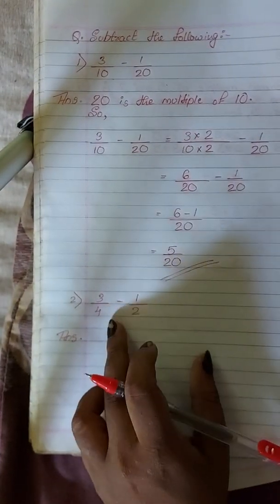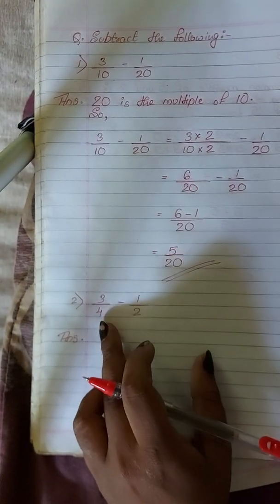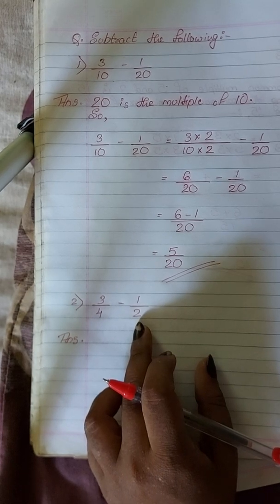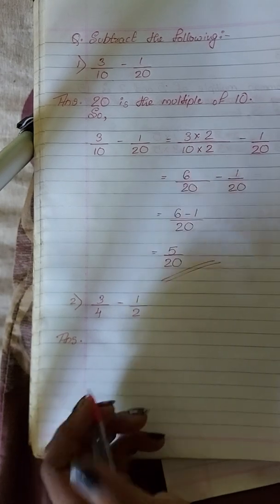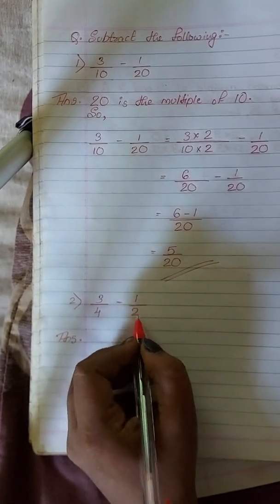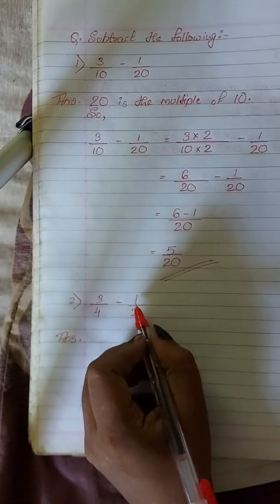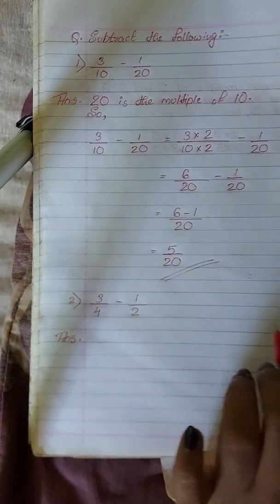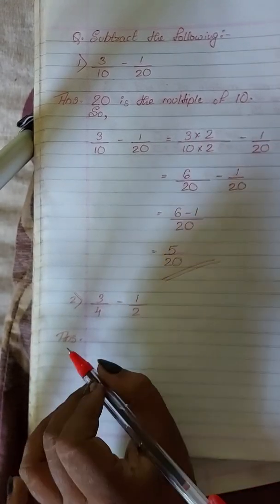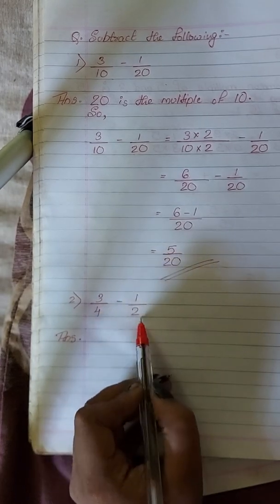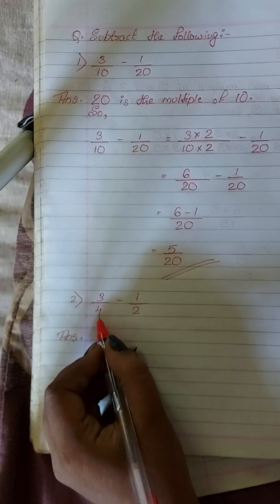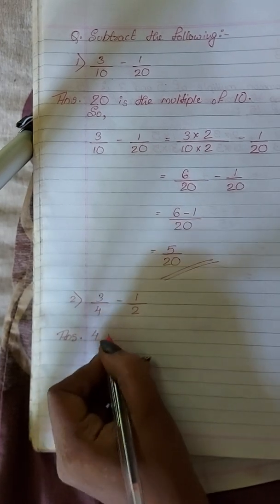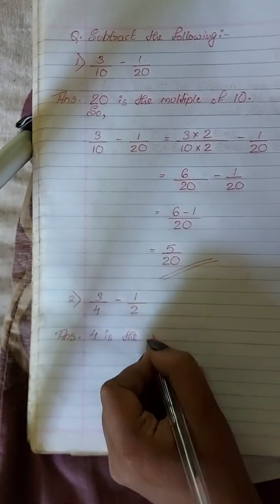Okay, let's start solving. Again in these fractions you can see that 4 is a multiple of 2. Right, in the table of 2, 4 comes, so here we do not have to do anything extra, we just have to convert this fraction's denominator into 4. The other will remain the same because 4 is a multiple of 2. Now I will write the first statement, that is 4 is a multiple of 2.